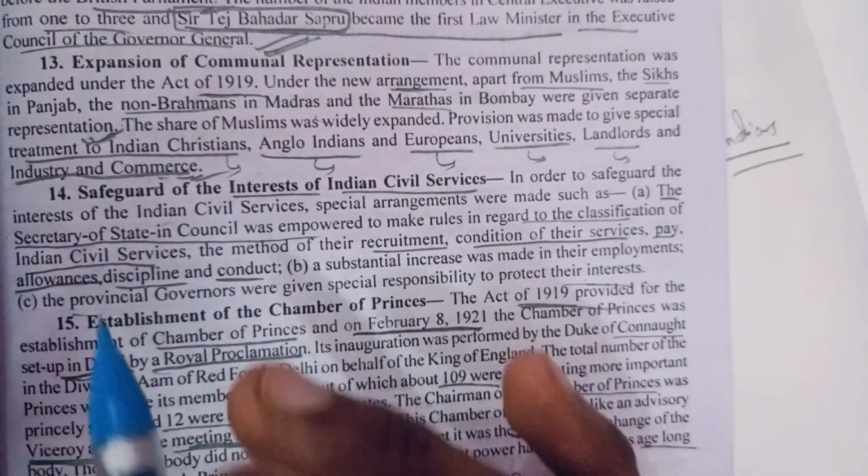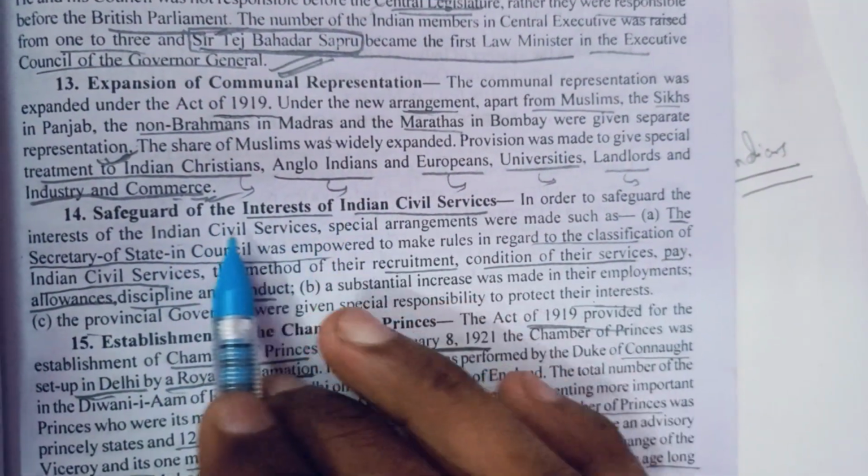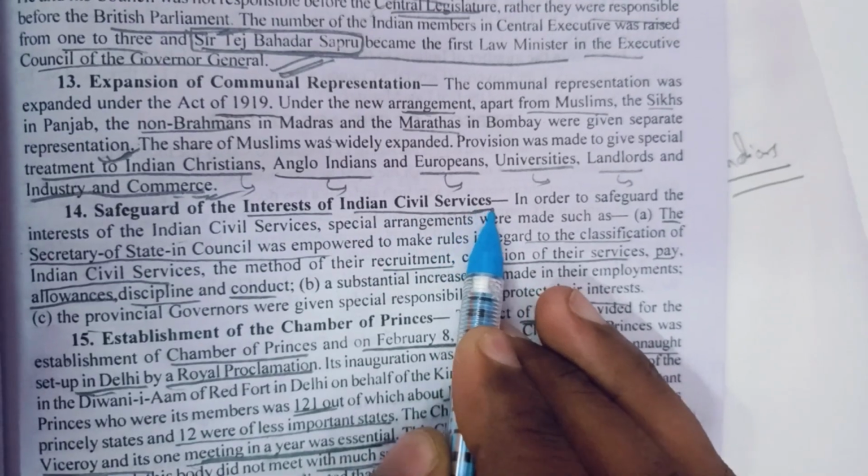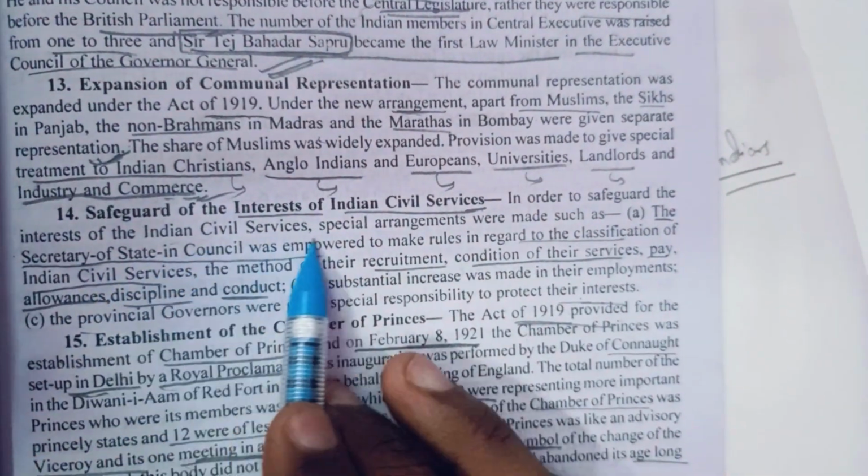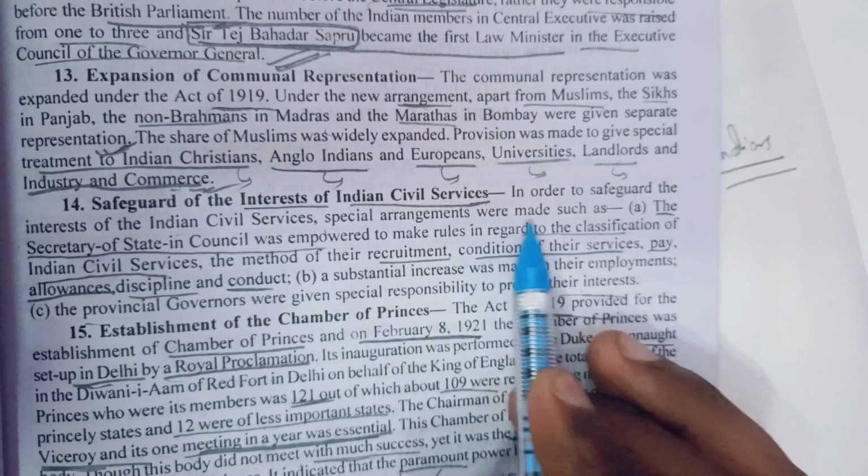Number 14th provision was the safeguard of the interest of the Indian civil services. In order to safeguard their interest, special arrangements were made.